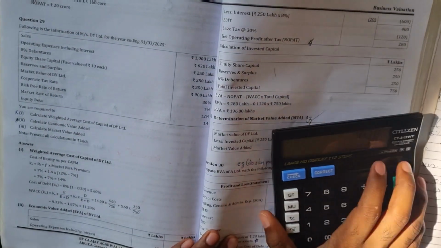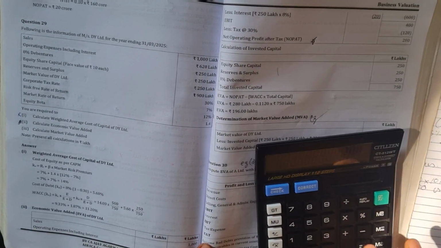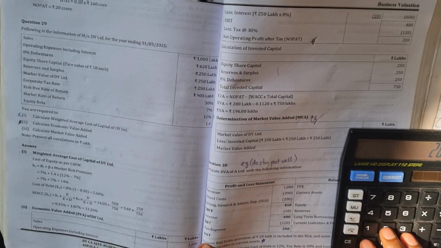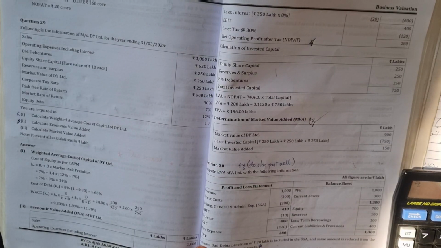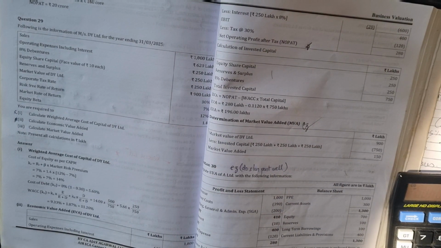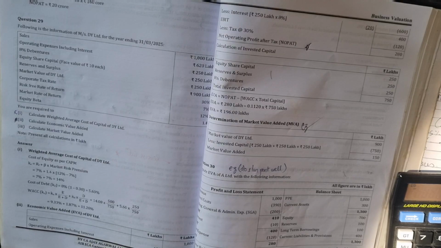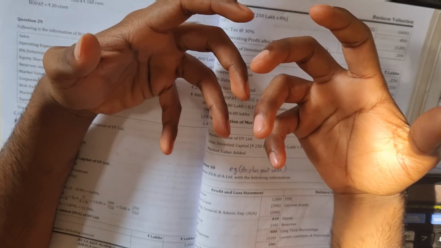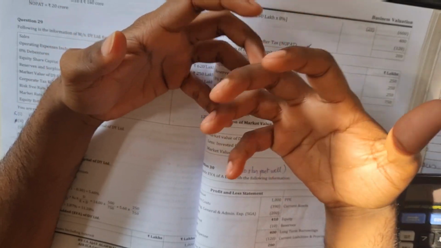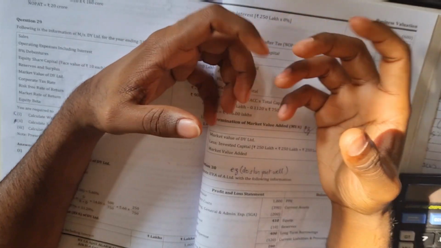So 410 minus tax 30% plus how much? 20, right? So it's 307. So the logic behind adding it afterwards: why did we add it afterwards? Because this is a non-cash expense. Why should we give tax benefit to a non-cash expense? Do you give tax benefit to depreciation? No, right? So like that also, here you need not give tax benefit to a non-cash expense.